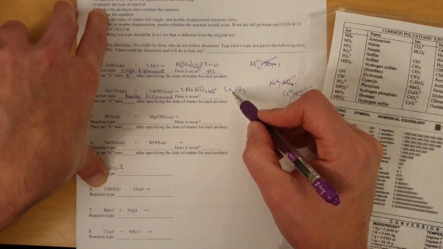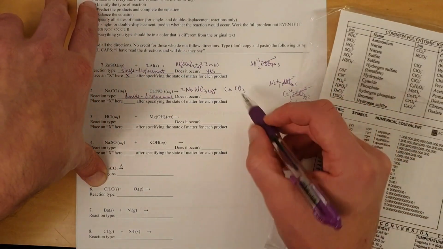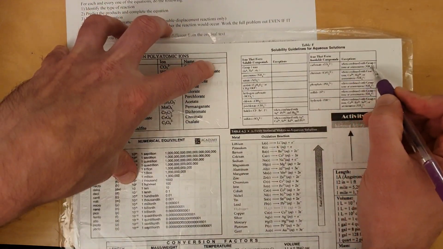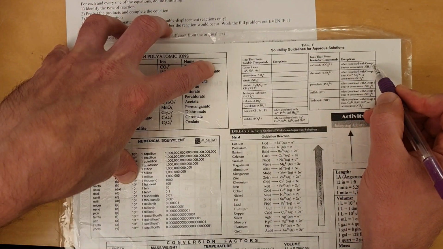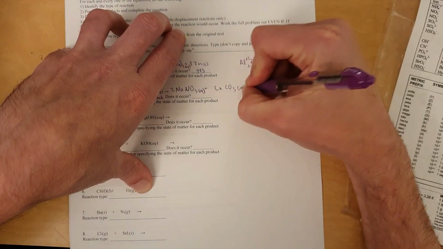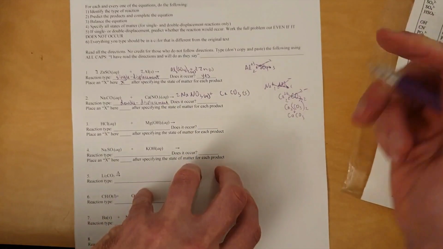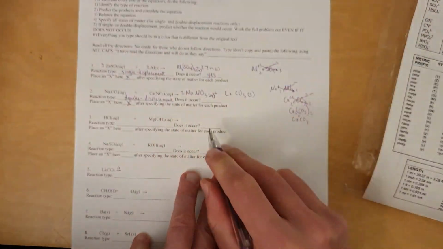However, we look and see, there are some exceptions. This is found with calcium. So carbonates are generally solid. Is this an exception? Calcium is not in group 1, calcium is in group 2, and that's not calcium either. So calcium is not an exception, it's a solid. So there, we just specify the states of matter.